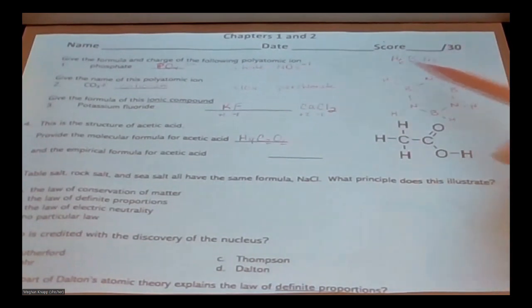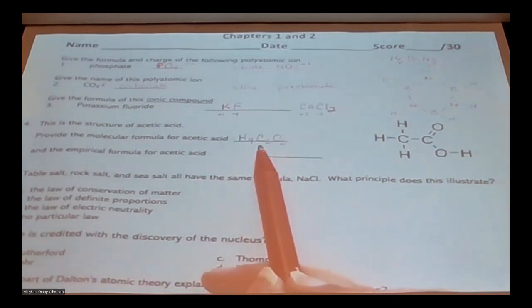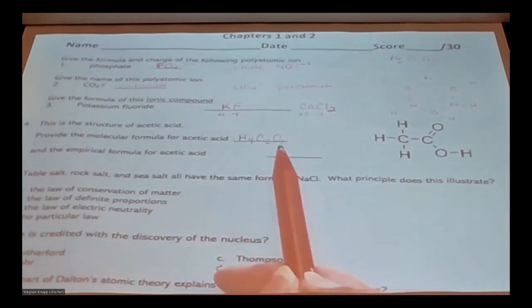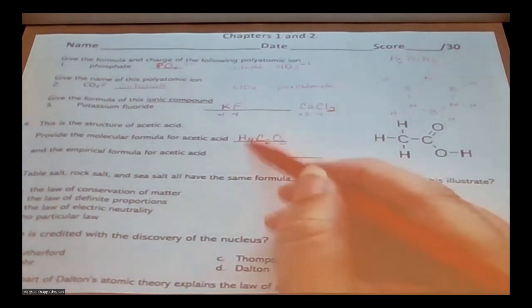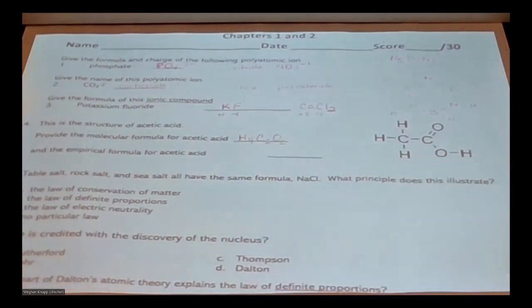So if you said B3, N3, H6, that would be fine. Same over here. If you said C2, H4, O2, that'd be fine. I think a bunch of you were thinking about the ion that you memorized, the acetate. So a bunch of you gave me a 3 for the hydrogen, but acetic acid has an extra hydrogen on it. So it's a little bit different. So some of you missed that.